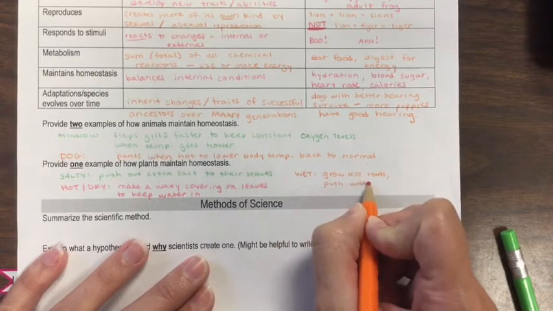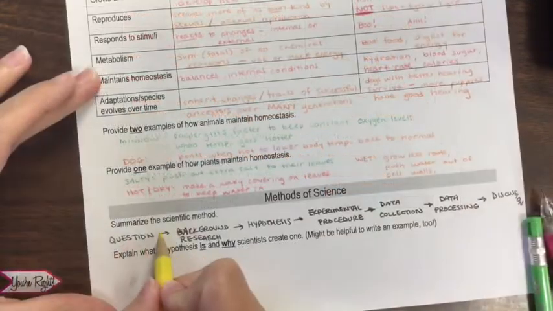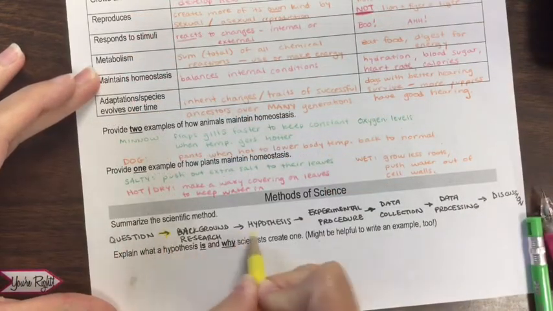If plants are in really, really wet environments, they're not going to grow roots and draw water up through their roots. They're going to push the water out of their cell walls to get rid of all the extra.